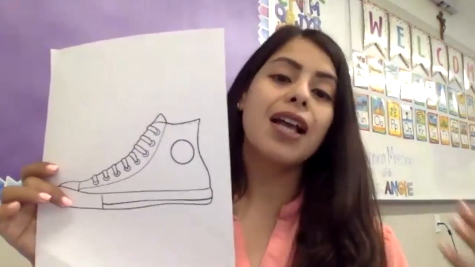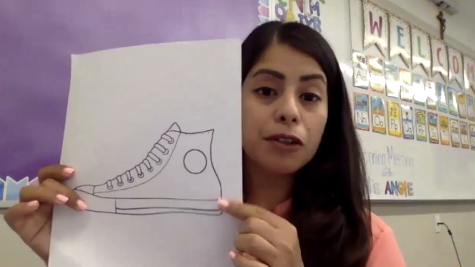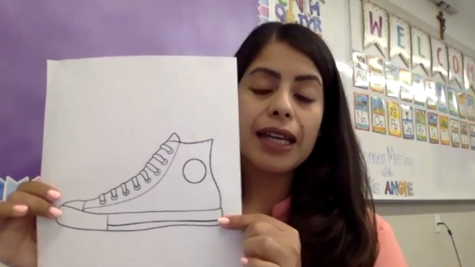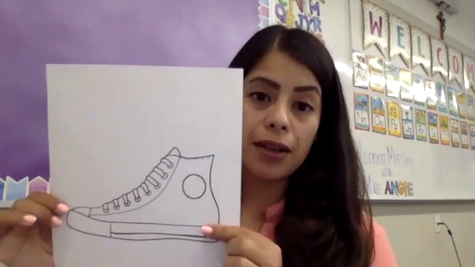So I'm going to stop my share right now. And that is our second topic, our Class Dojo portfolios. I know something from week 1 that some parents had a question about was this shoe activity. On our Class Dojo portfolio for week 1, I explain that students are to color this their favorite color.